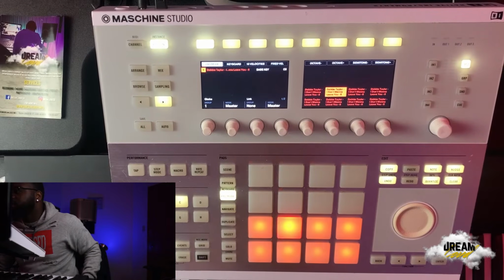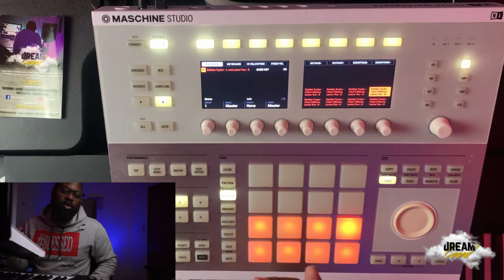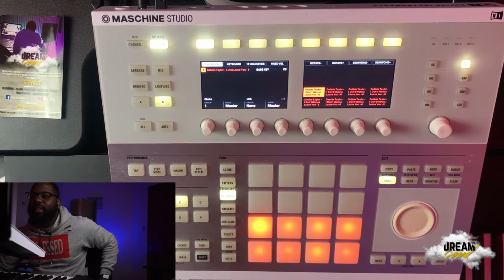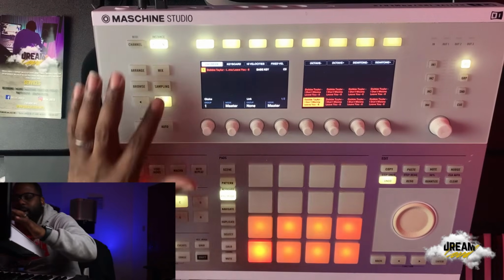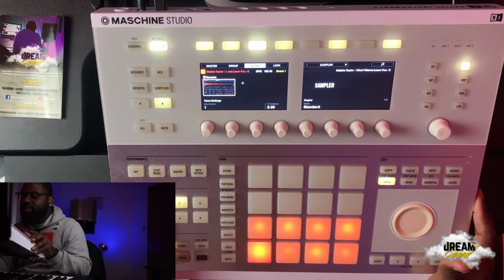So what it did was it took all of them and put them on Group 1. Now they're killing each other like it does on FL, kill self or cut. All right, so now another thing that I like to do is take all of my samples and change the mode.